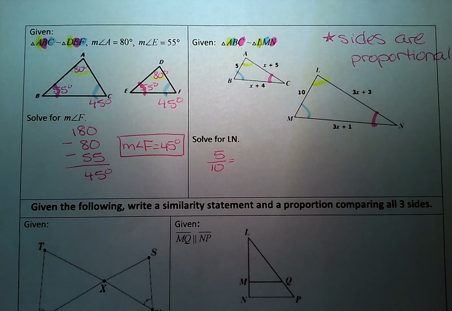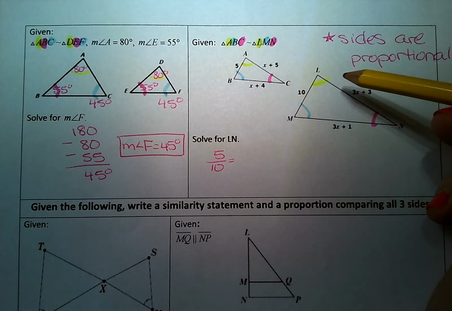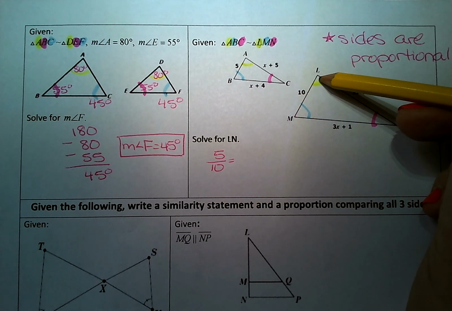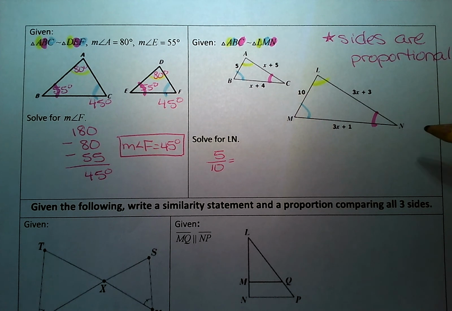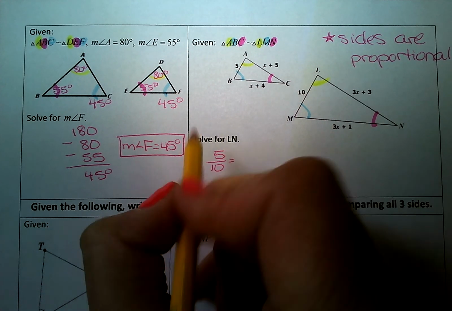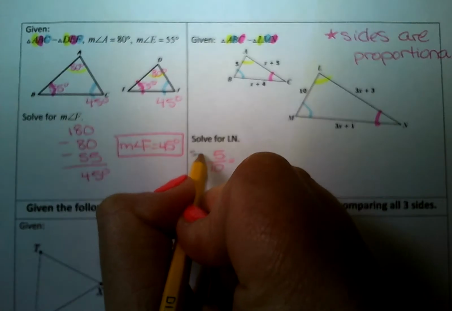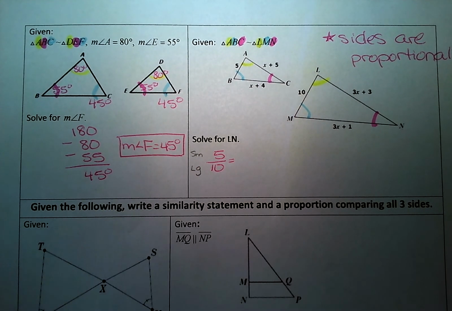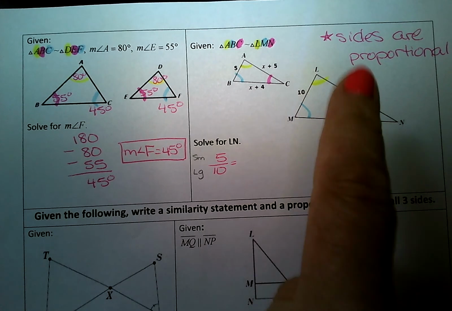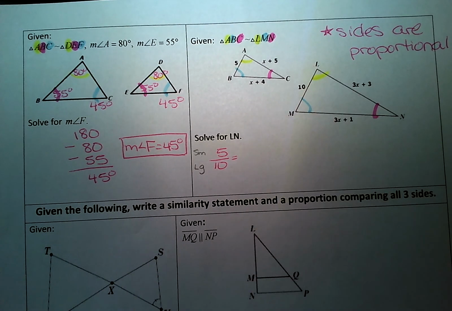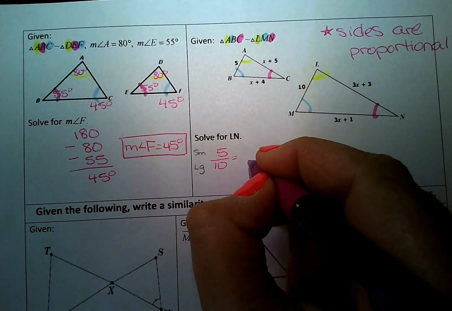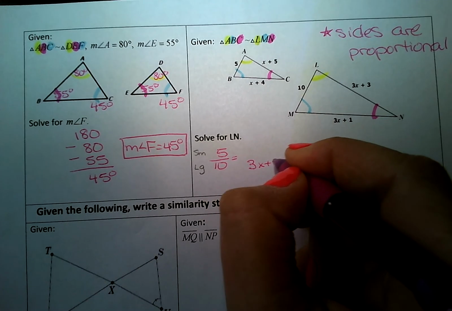LN comes over here on the larger triangle between the yellow and pink angle. Notice I set this up as small versus large. Small triangle on top, large triangle on bottom. So when I write in that 3x plus 3, I want to make sure it's on the large triangle position.